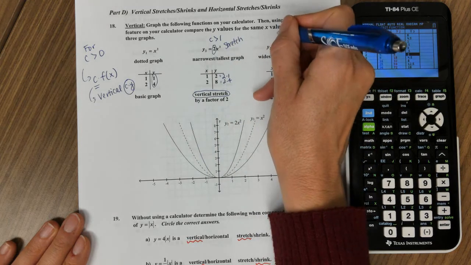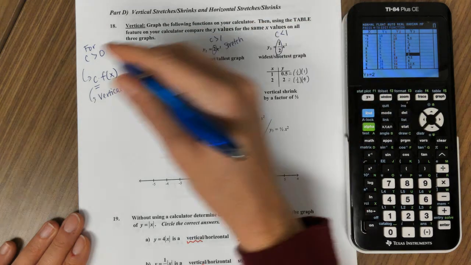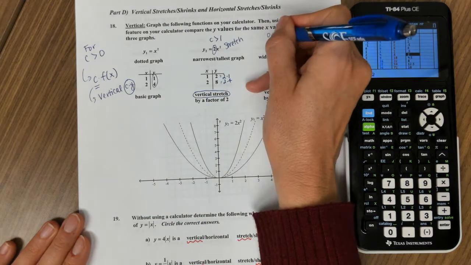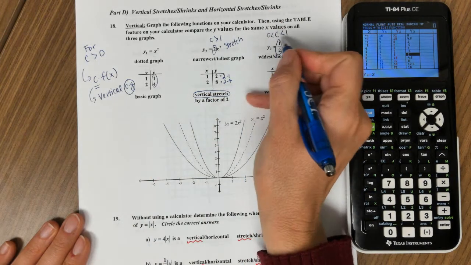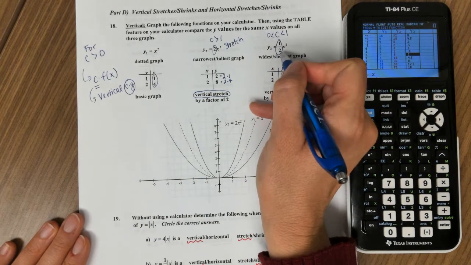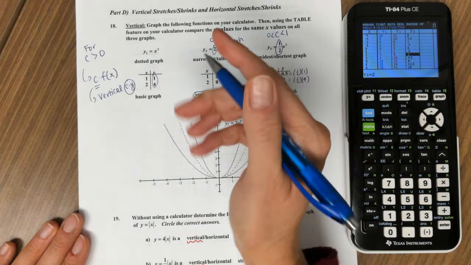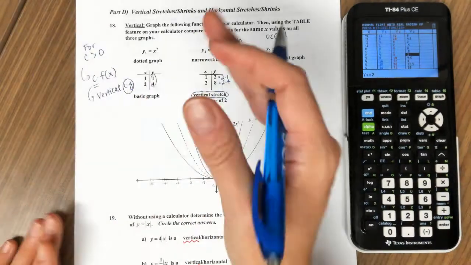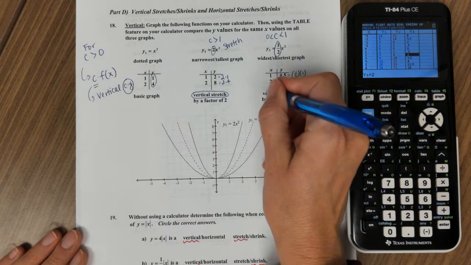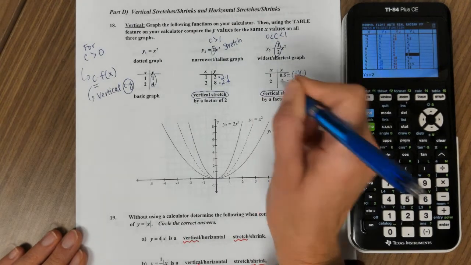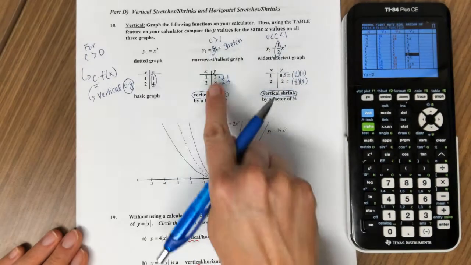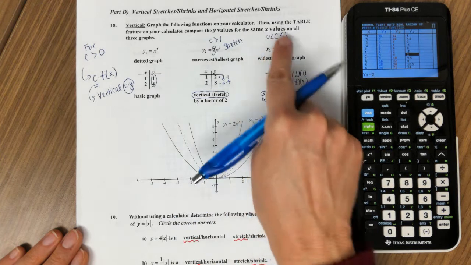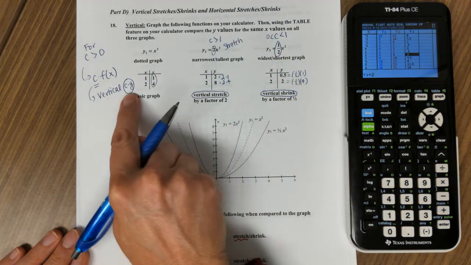If the constant is less than 1, and also greater than 0, a fraction like 1/2, 1/4, 1/8, 2/3, multiplying numbers by that is going to shrink those numbers and make them smaller. So this would be a vertical shrink. Bigger numbers stretch, smaller numbers shrink for vertical.